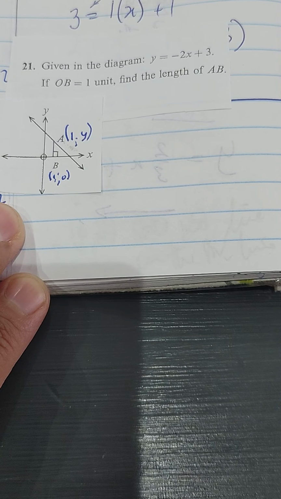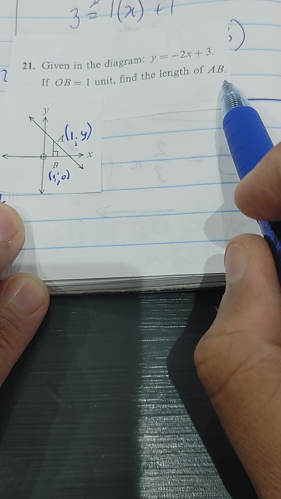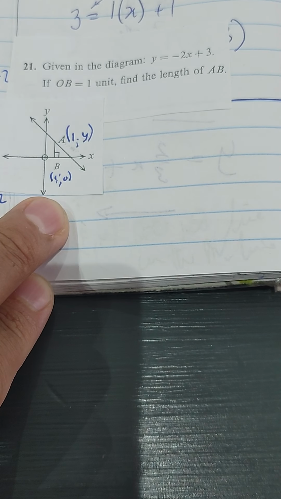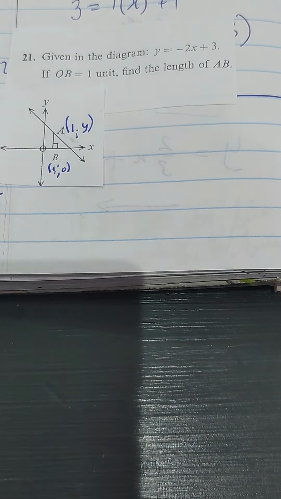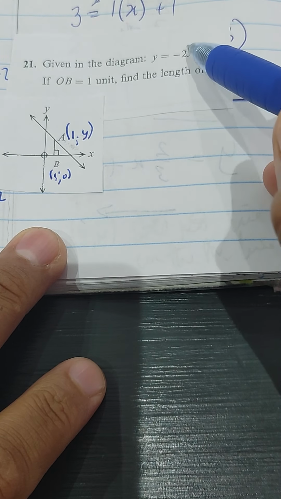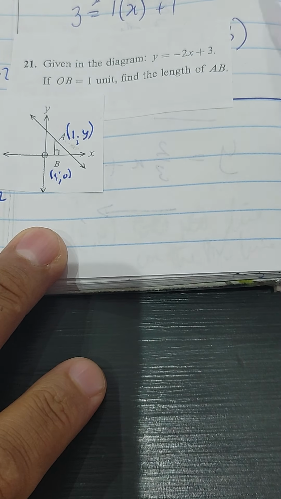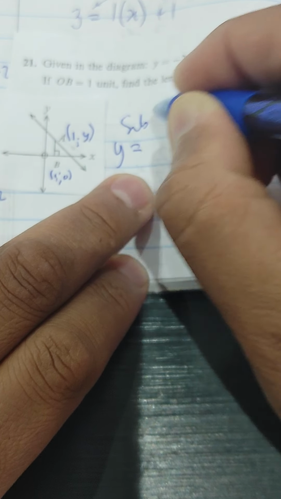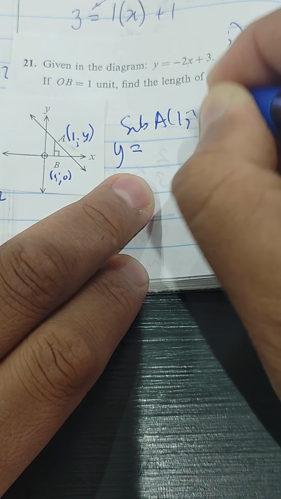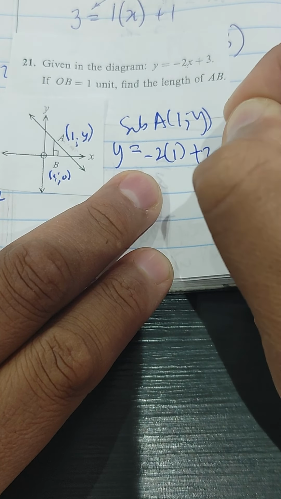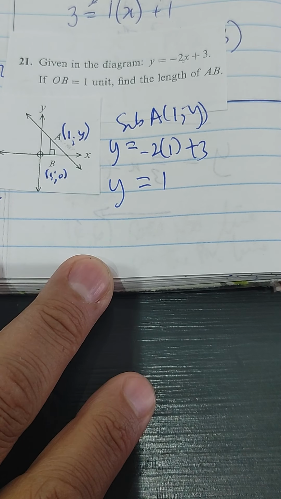Find the length of AB. If I get this y value here, then I will know what the length of AB is. So how do you calculate that y value? Basically, we'll substitute. Remember, if we put the x in, we'll get the y out. So you'll substitute x is equal to 1 into here, and you'll get the corresponding y value out. So y is equal to negative 2 into 1 plus 3, which gives you y is equal to 1.